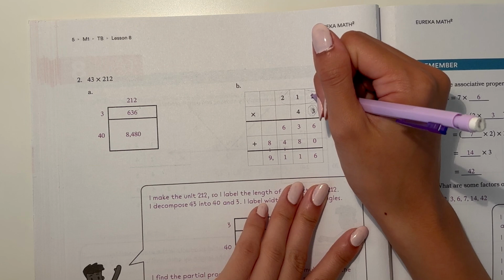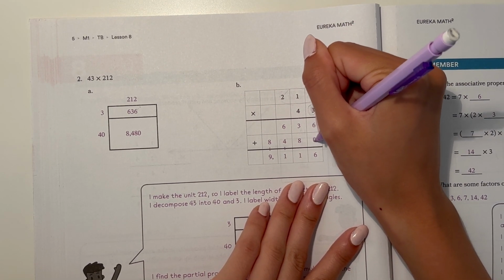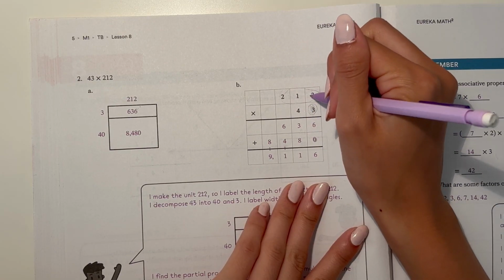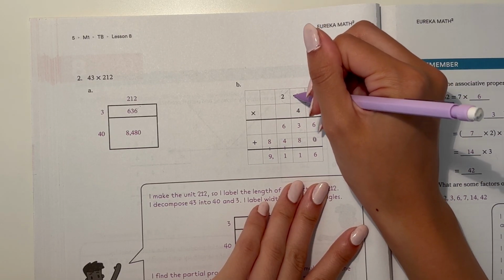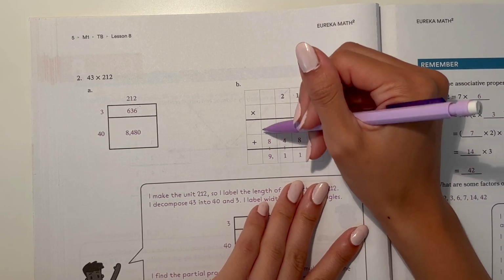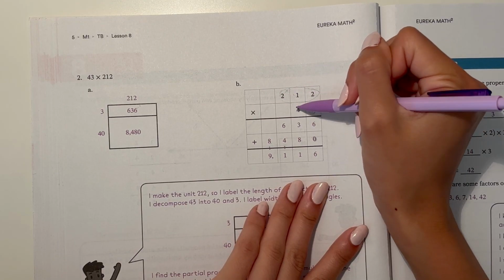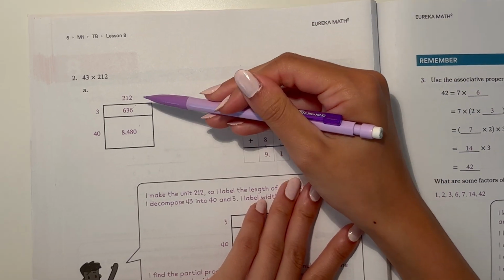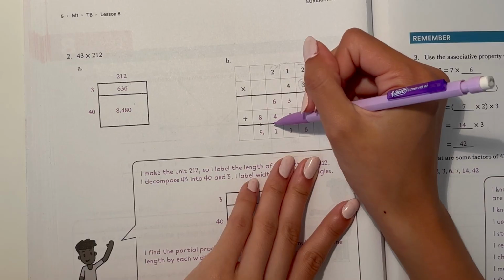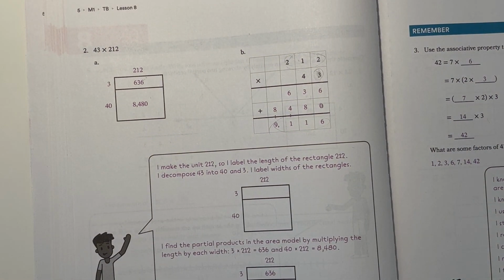Now 212, then we're going to multiply it by the 4, add a 0 because we're switching place values. 2 times 4 is 8, 1 times 4 is 4, and 2 times 4 is 8. So 8,480, that's our answer to 212 times 40. So you can write that down. And now we just need to add that all up to get 9,116.